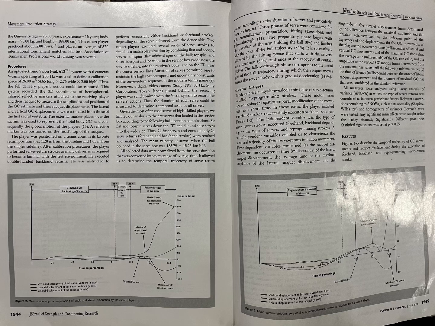The amplitude of the racket displacement, F equals 56.72, p less than or equal to 0.0001, eta squared equals 0.92, and the time latency, F equals 10.28, p less than 0.002. No significant effects were observed concerning the GC movements during the serve return execution.